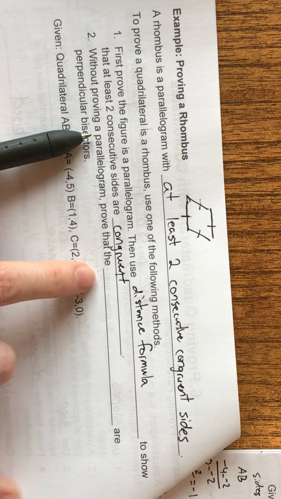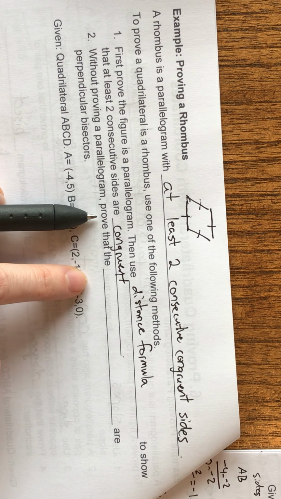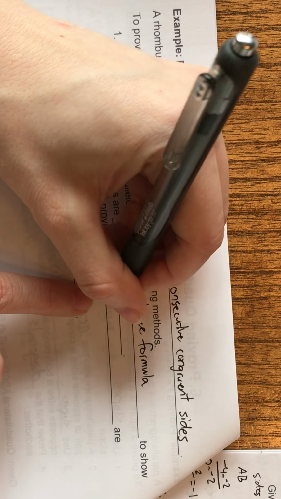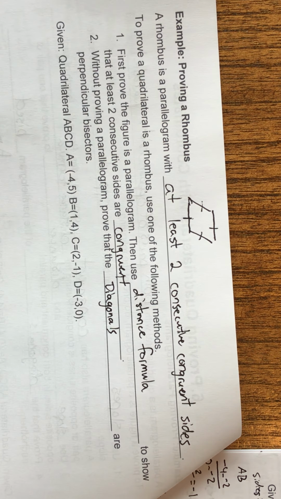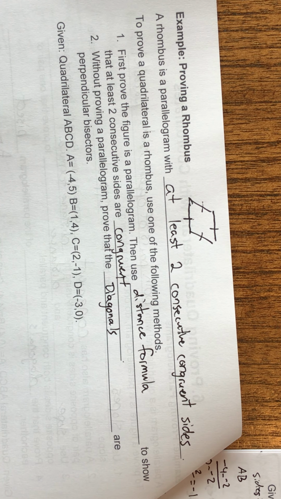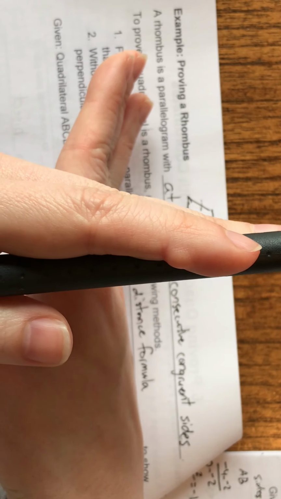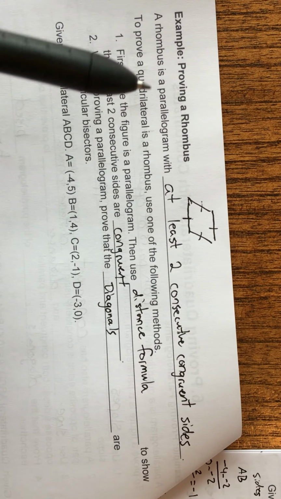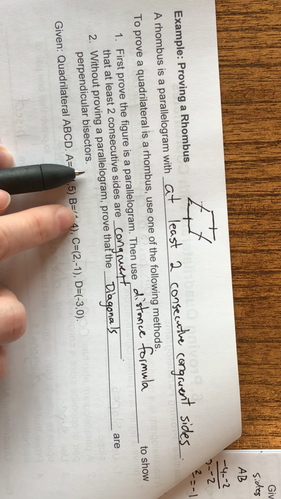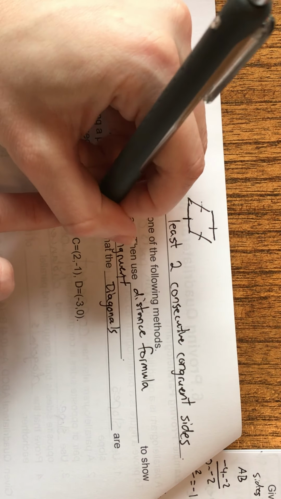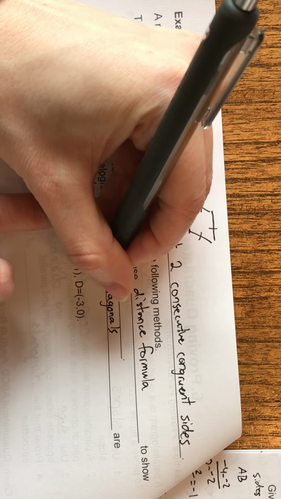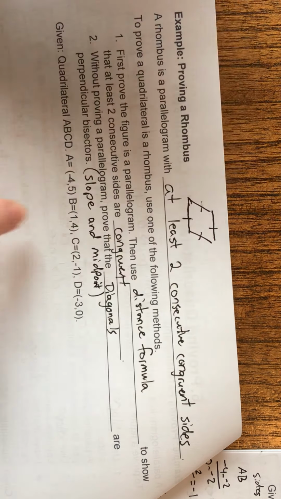Another way that we could prove this is we could, without proving a parallelogram, prove that the diagonals are perpendicular bisectors. And this comes off of what we were talking about, again, way back in chapter 11. We talked about that rhombuses were a type of kite. And so we could use the idea of the diagonals of a kite being perpendicular to each other and bisecting each other to show that this is a rhombus. All right, and I'm going to write over here, it doesn't really say how to do this. We're going to use the slope formula and the midpoint formula to show that 2 lines are perpendicular bisectors.